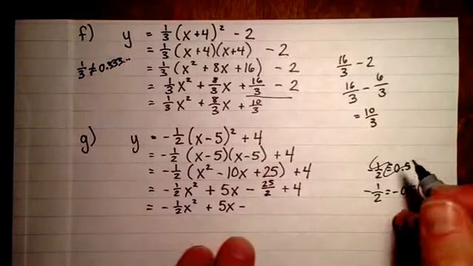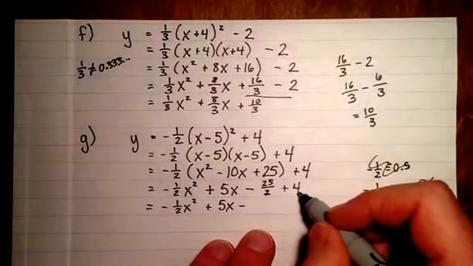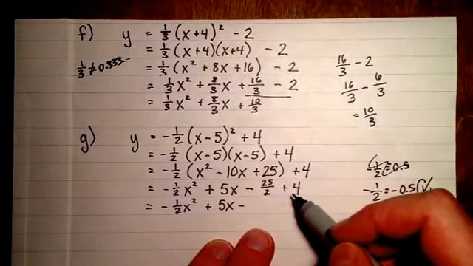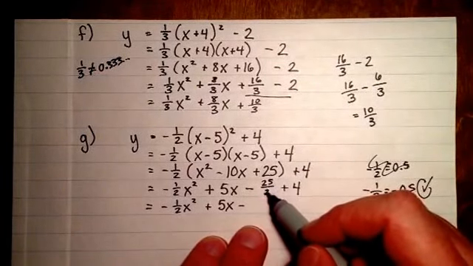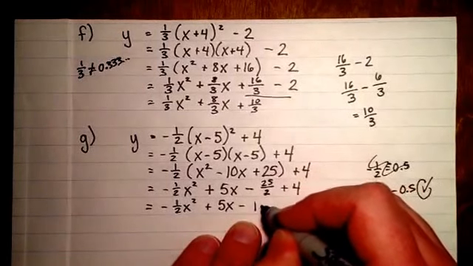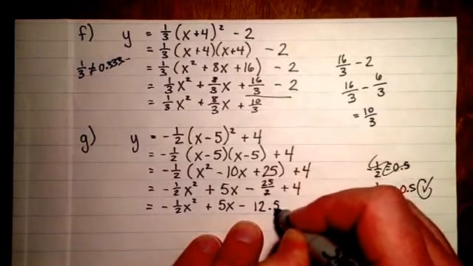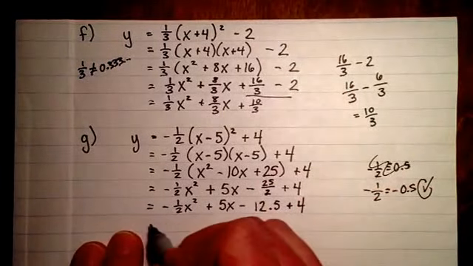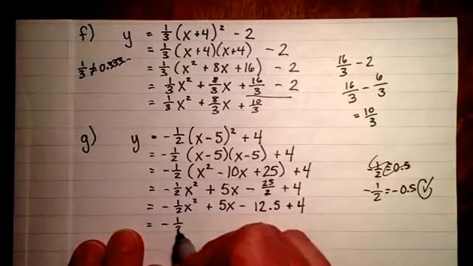So 25 over 2, you could either do all this in fractions, you could do it similar to what we did up here, you could do it in your calculator, or you can think that that's negative 12 and a half. Maybe in this case it's easier to write that. And again, because it's exactly the same thing here, either one is fine, it doesn't matter to me which you use.